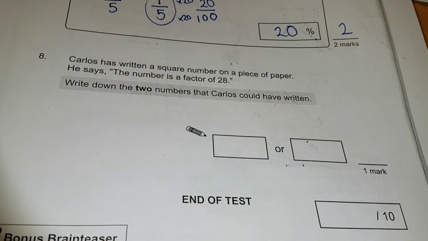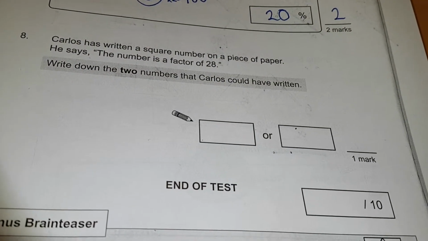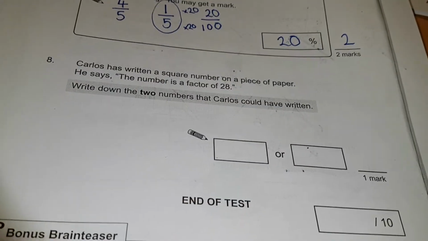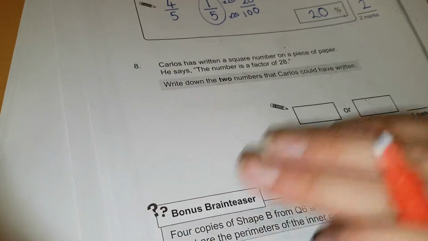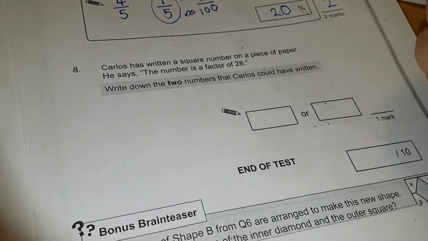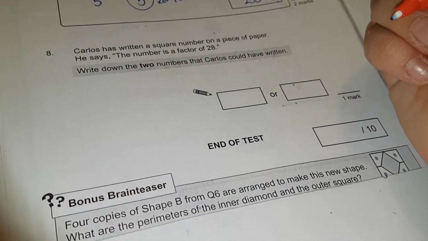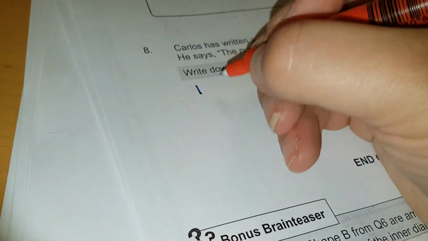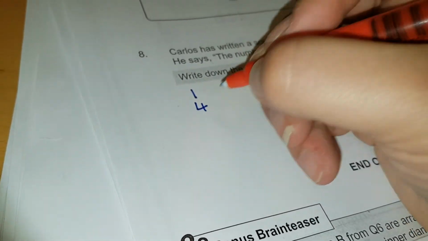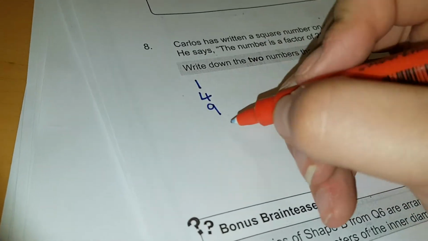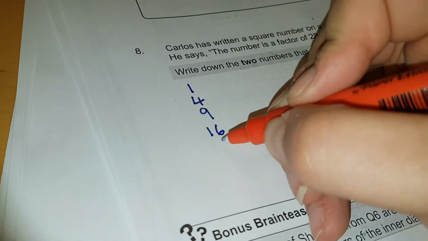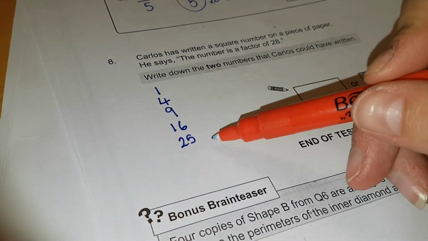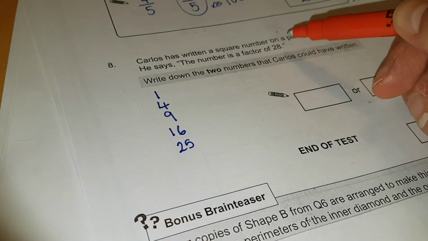Carlos has written a square number on a piece of paper. He says the number is a factor of 28. Write down the 2 numbers that Carlos could have written. So I'm going to work like Laura List here, and I'm going to write down all the square numbers in order. 1 squared is 1, 2 squared is 4, 3 squared is 9, 4 squared is 16, 5 squared is 25. There's no point going any further because I know they're not going to be factors of 28.